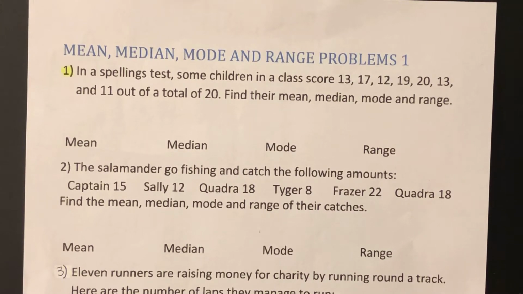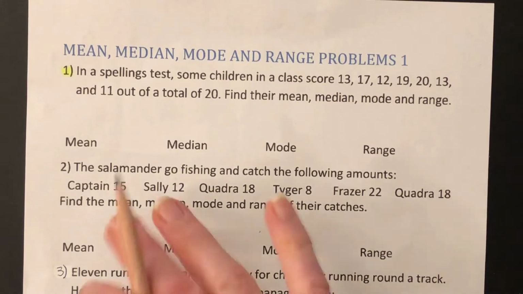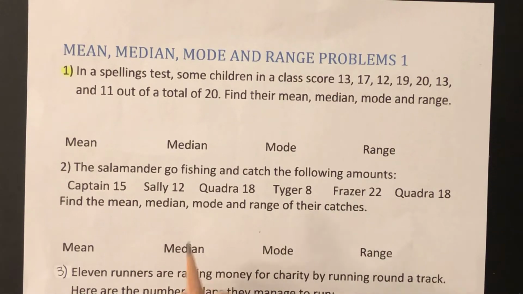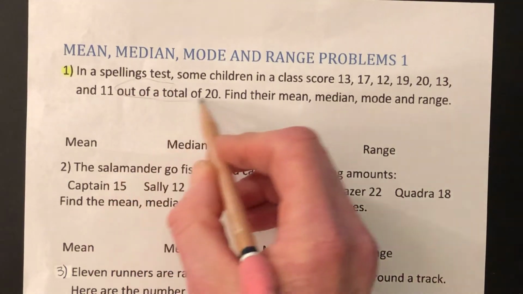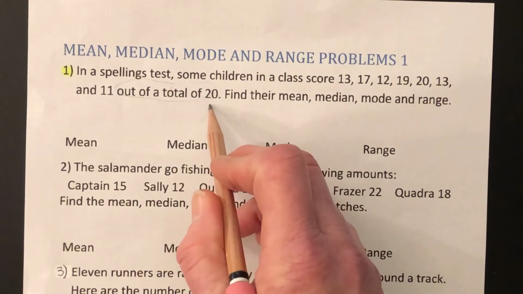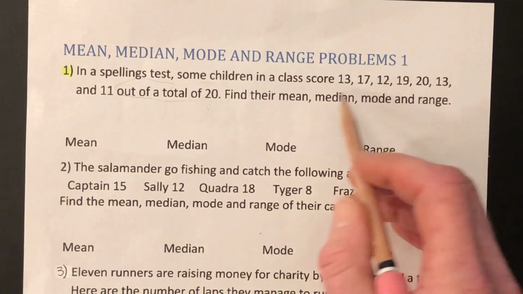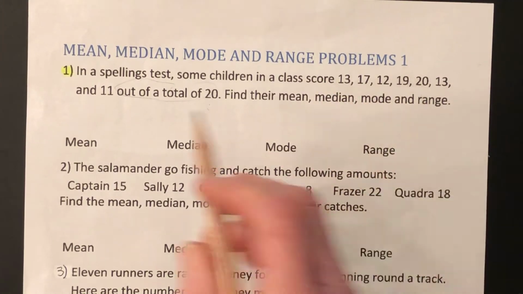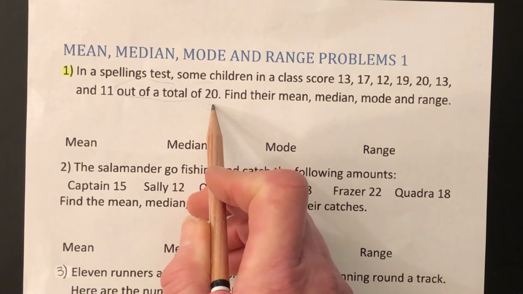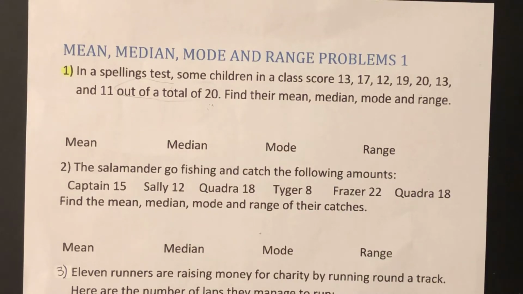All right, of all the spelling tests. Now, there are several numbers, but let's make sure that we point out that we only want those numbers that are the class scores. This is not a class score. It's just telling us not to worry, these scores really aren't that low because the highest they could get was 20. It's also there to confuse you because some people will be tempted to add that in.